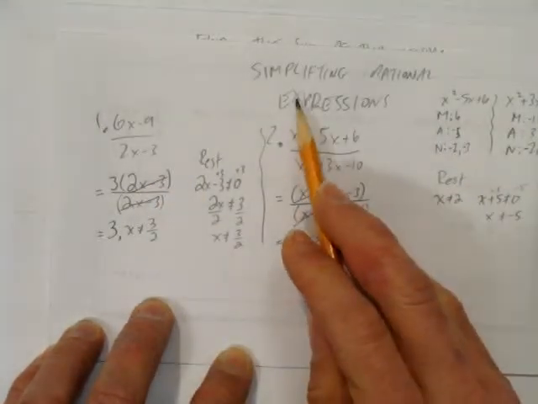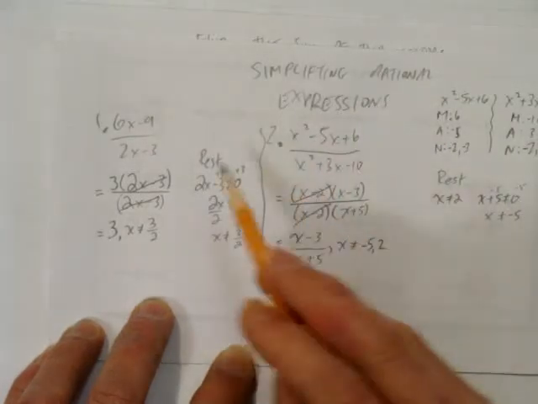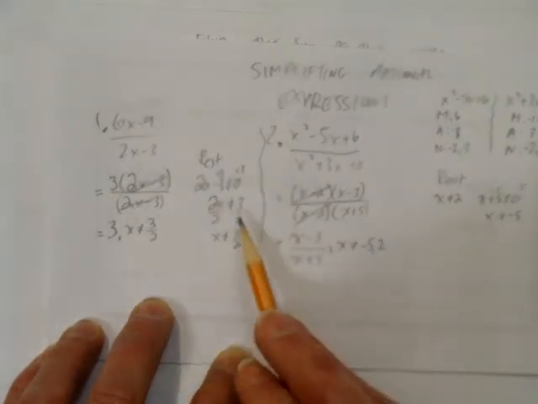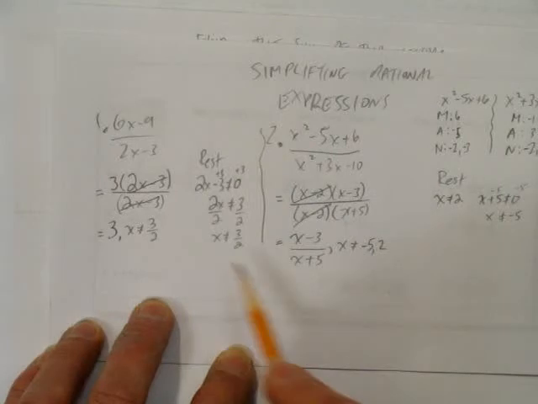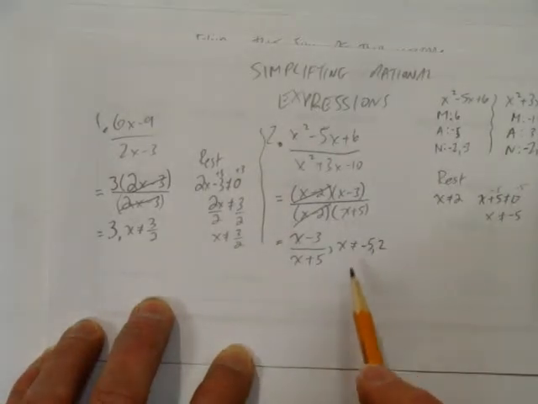And so in both cases, question 1 and question 2, we've simplified rational expressions by factoring, recording the restrictions, simplifying, and stating the final answer with restrictions.